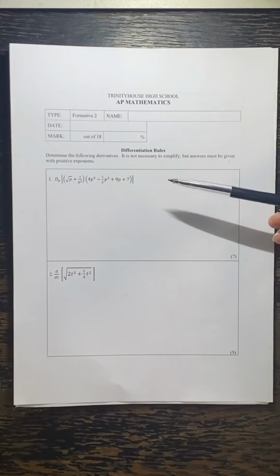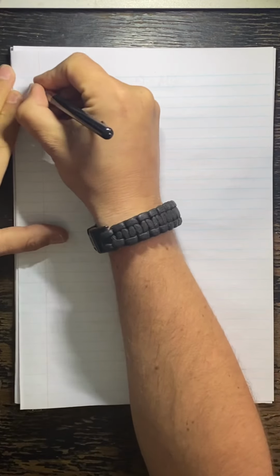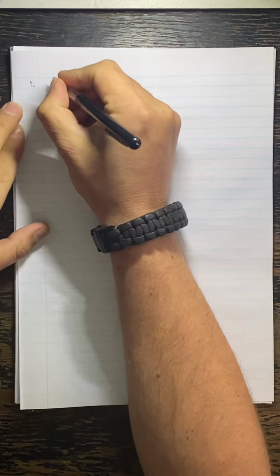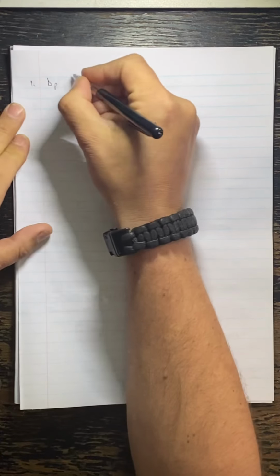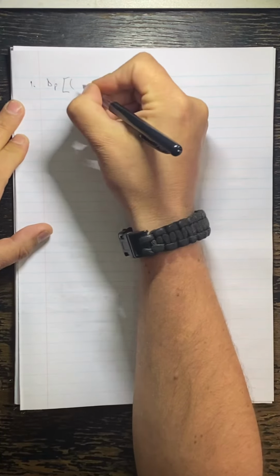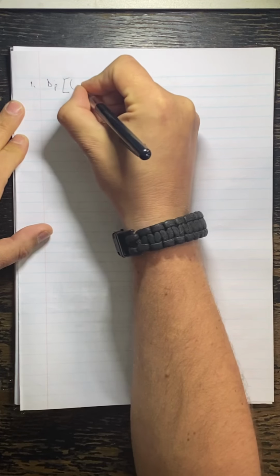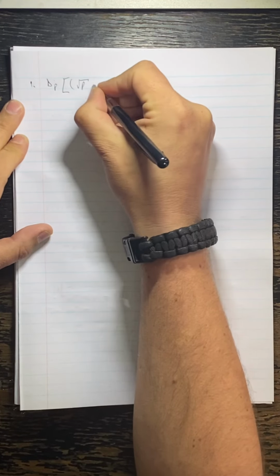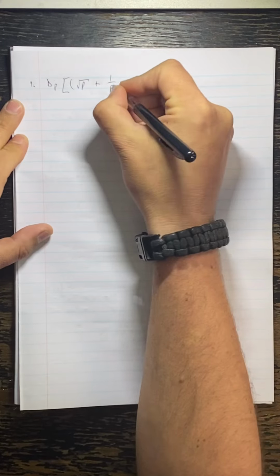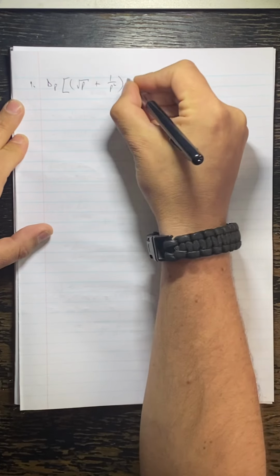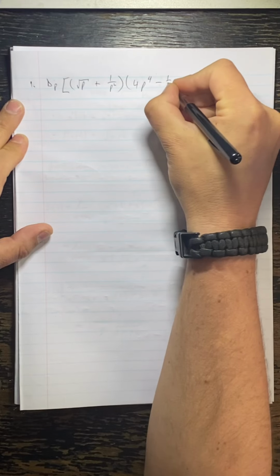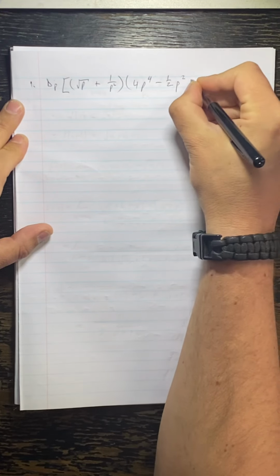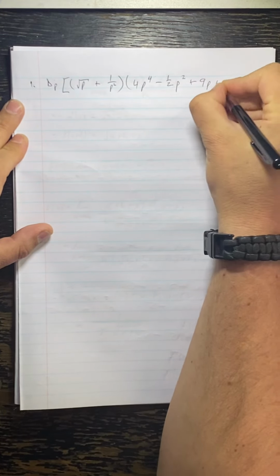So we've got this one over here. I'm just going to rewrite it on here. So question 1. They're asking us to differentiate with respect to p of this expression here: the square root of p plus 1 over p squared, times 4p to the 4 minus a half p squared plus 9p plus 7.